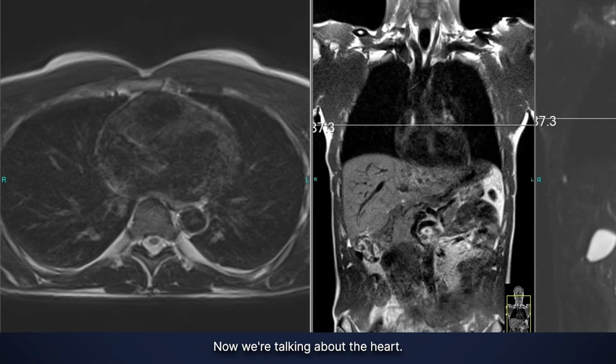Now that we're talking about the heart, there are other limitations that we do have with our exam, specifically looking for coronary artery calcification. We can't see calcification very well on MRI. So there are better tests to look for that kind of process, but overall, this heart looks very normal.